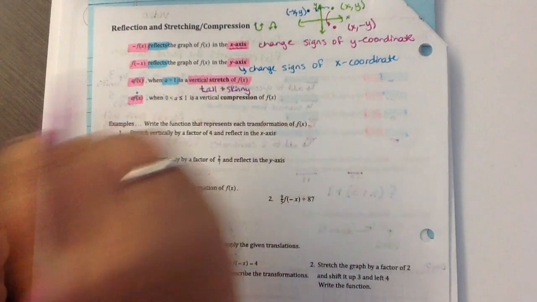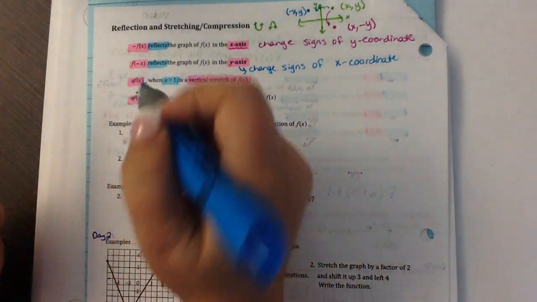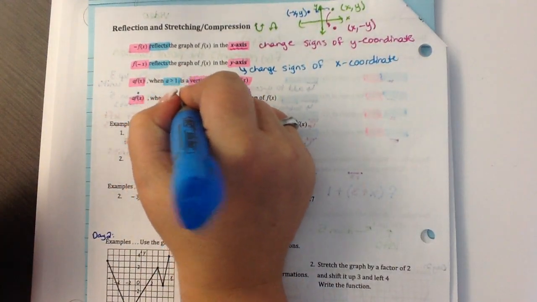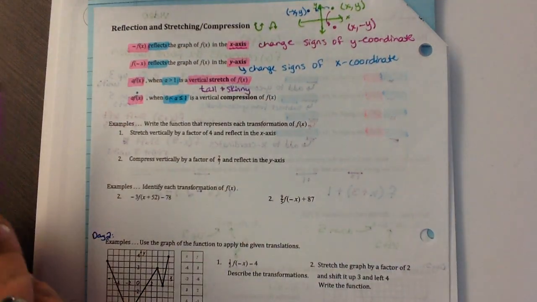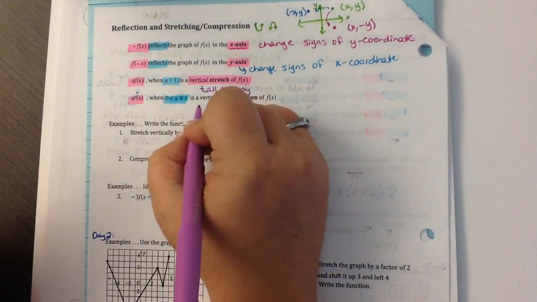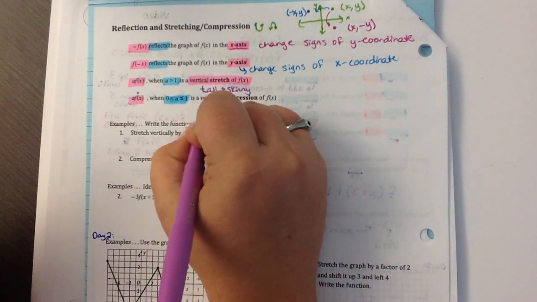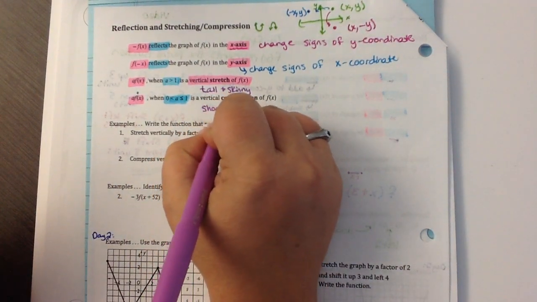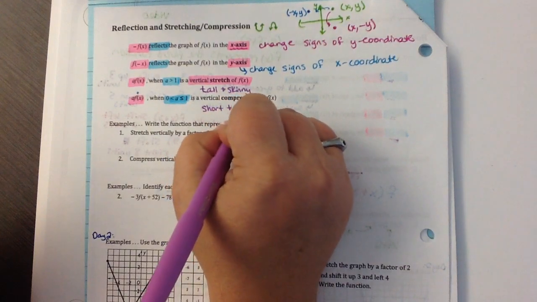And a vertical compression is when your a value is between 0 and less than or equal to 1. Okay, a vertical compression would make our graph shorter and wider.